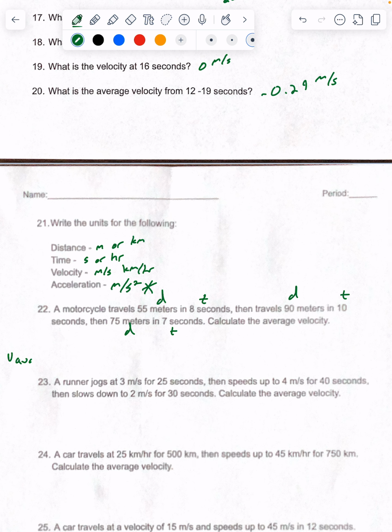V average is total displacement over total time. Okay, so if I have displacements and I have times, this is a simple problem. We're just going to add up the whole top. So 55 plus 90 plus 75 over your total time.